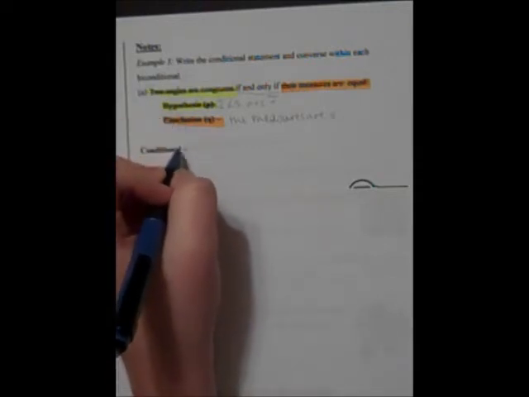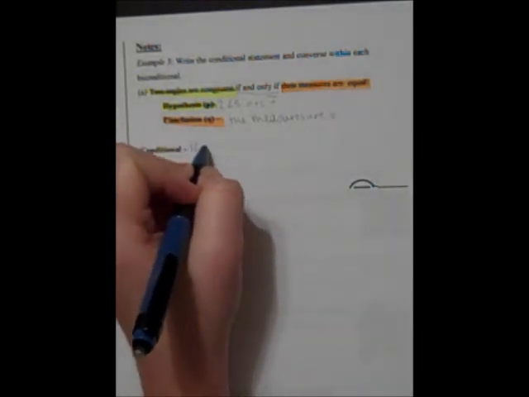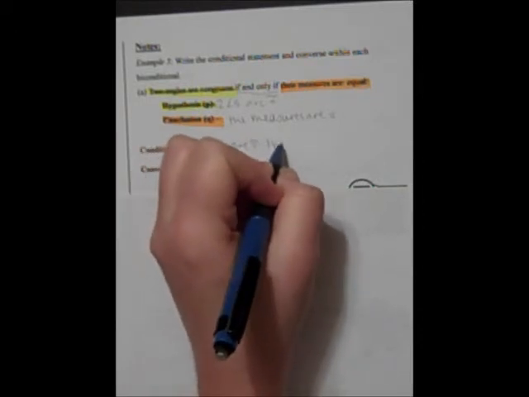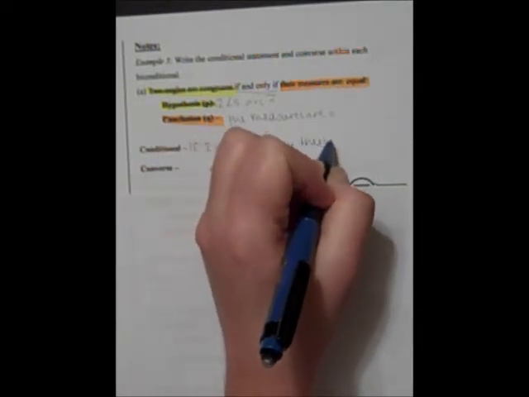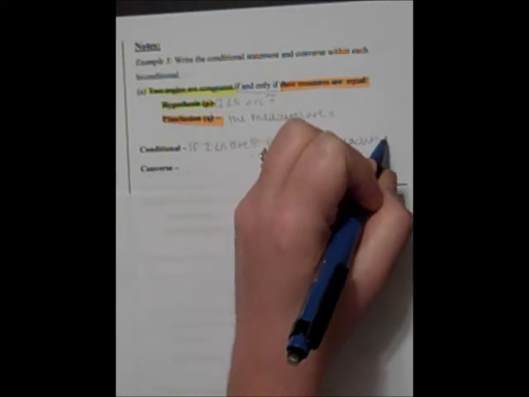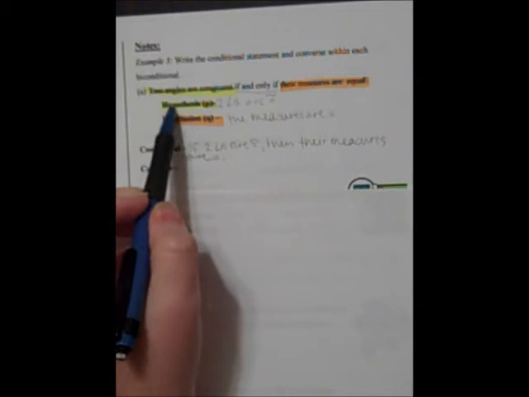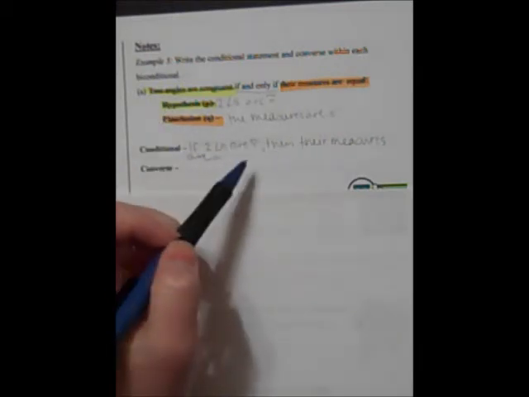Okay, so now that we have that done and we've separated a hypothesis and conclusion, it's really easy to write the conditional and the converse that makes up this biconditional. So we studied conditional and converse yesterday, or today rather if you're watching it at night. So we're just going to write the conditional. If 2 angles are congruent, then their measures are equal. Okay, so just like we did in class today, if the hypothesis, then the conclusion.